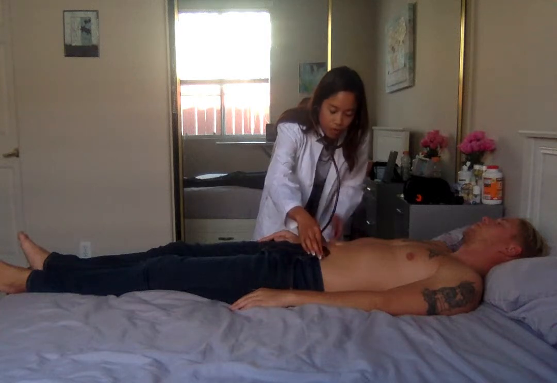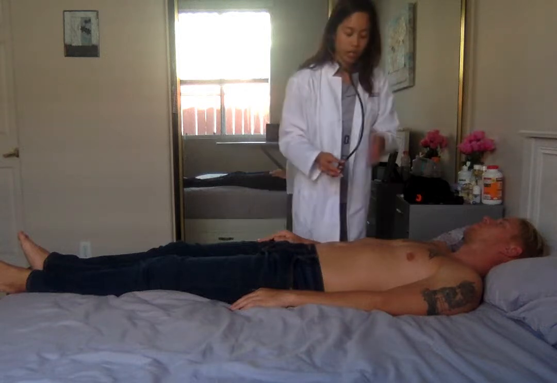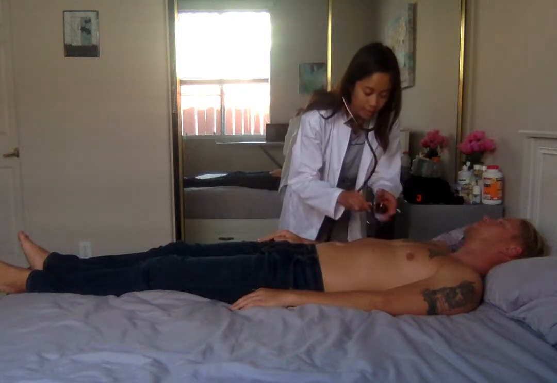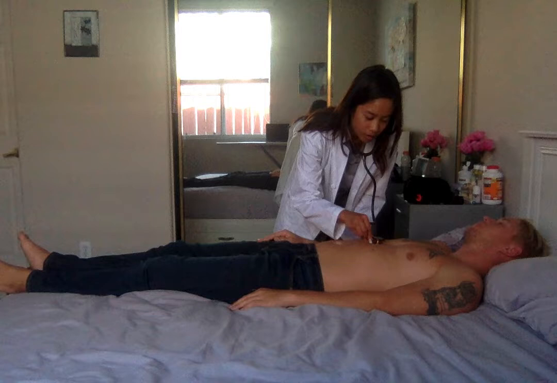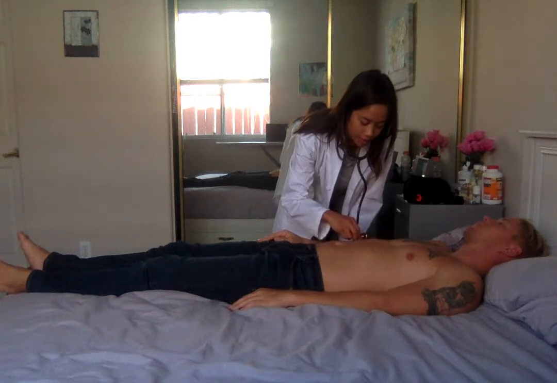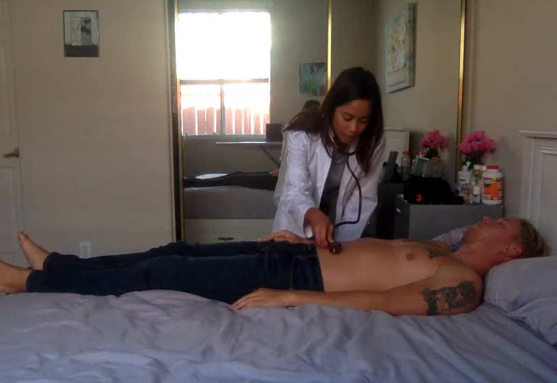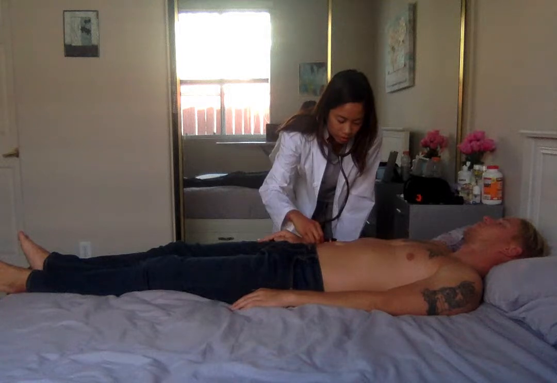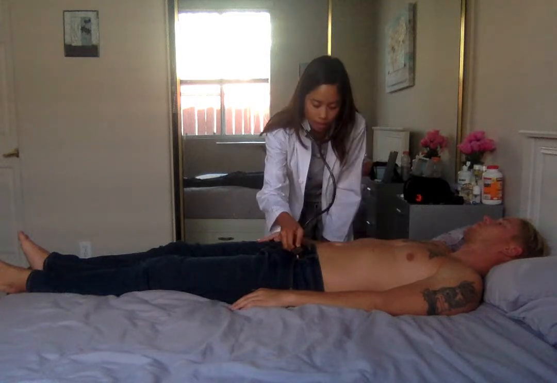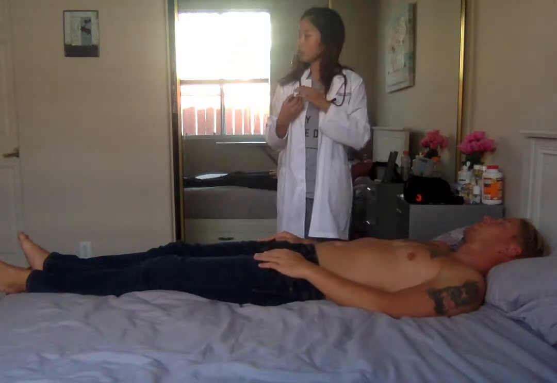So I'm going to be listening, making sure that I listen a minute for each quadrant. Okay, and those are the 4 quadrants of the abdomen, normal, active, bowel sounds noted. Now I'm going to be listening to the aorta, listening for any bruits or any abnormalities. Checking the bilateral renal arteries. Checking the iliac arteries. No bruits. And lastly, I'm also going to be checking the femoral arteries, which would be right here. After auscultation, no bruits noted.